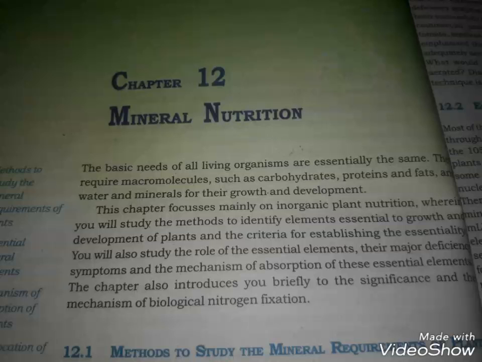Chapter number 12, Mineral Nutrition. The basic needs of living organisms are essentially the same. They require macromolecules such as carbohydrates, proteins, and fats, and water and minerals for their growth and development.